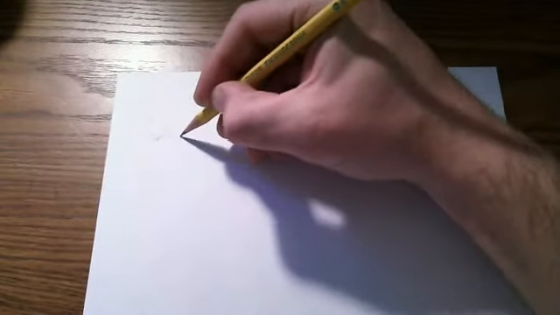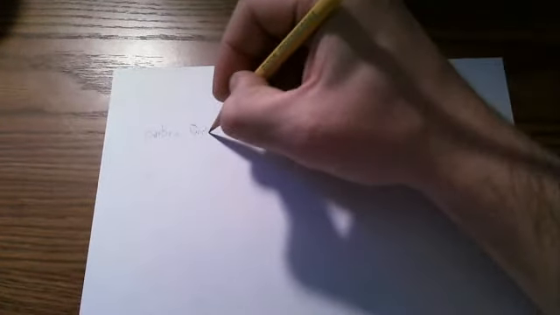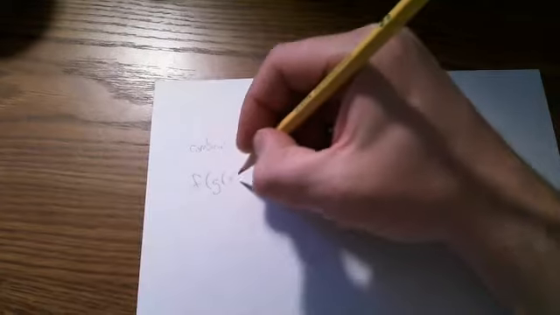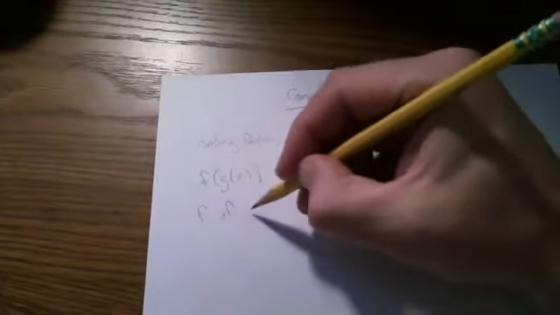Compositions of functions is basically combining functions together. So I'm just going to say combining functions. Now that we're well versed with function notation and the algebra of functions, we're just going to introduce some new notation. And this is an example of function notation, and this is read f of g of x.